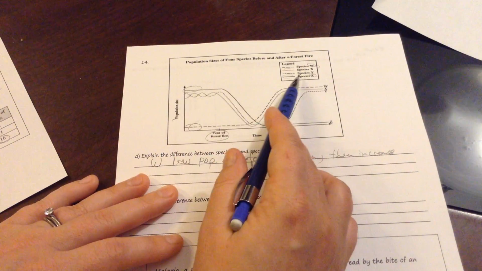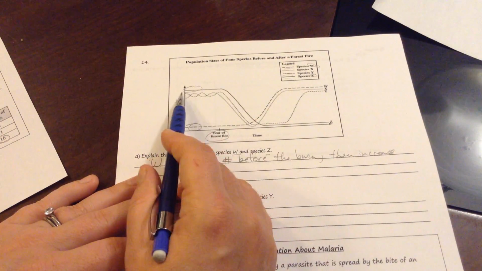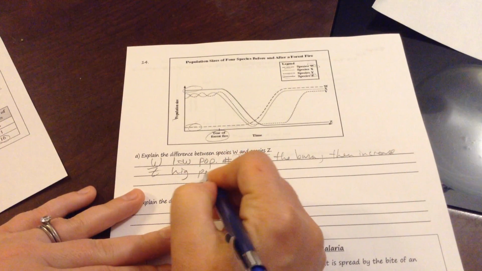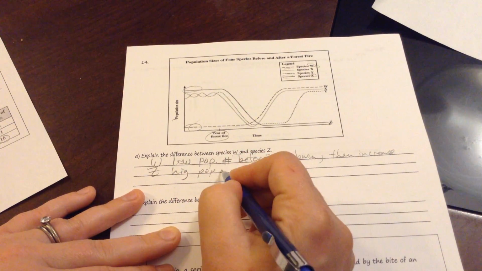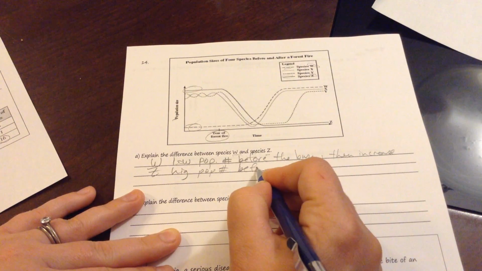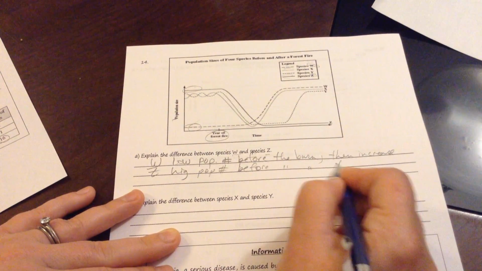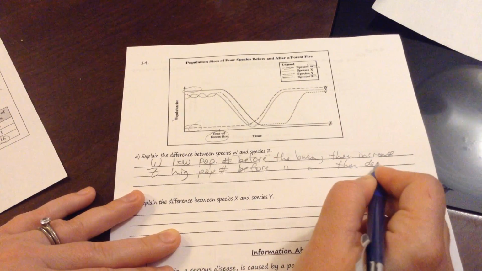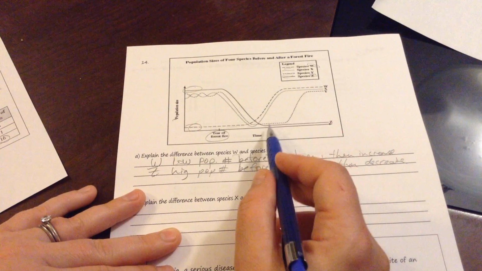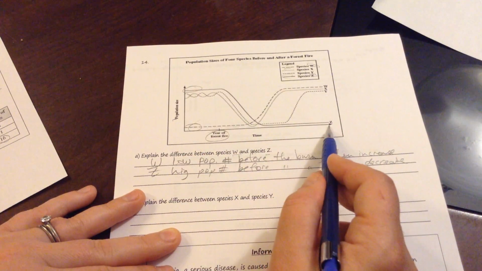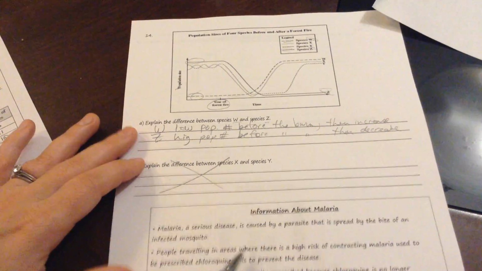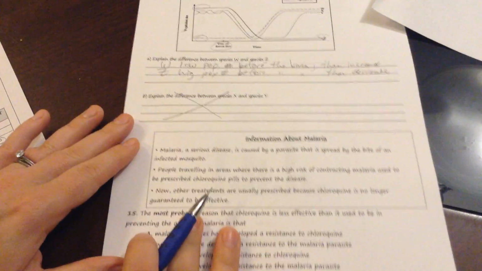Okay, again, Z here had a high population numbers before the burn, then decreased and never really successfully repopulated after the burn, so it does not live well in conditions after the burn. And this one we're just going to cross it out because we don't have time.